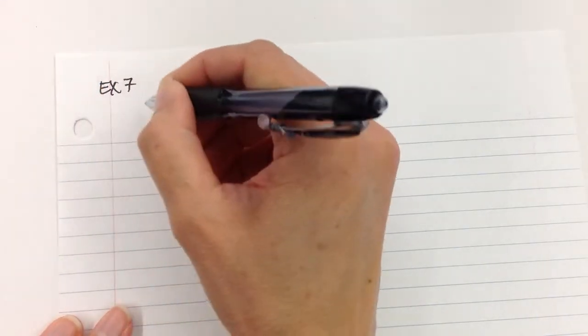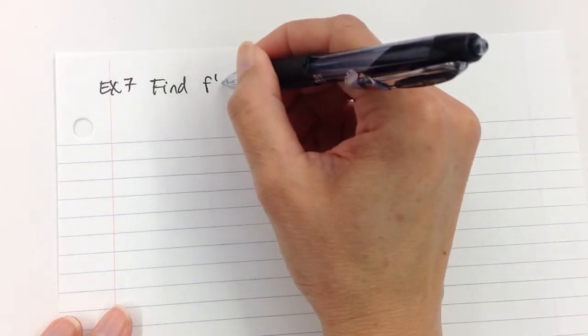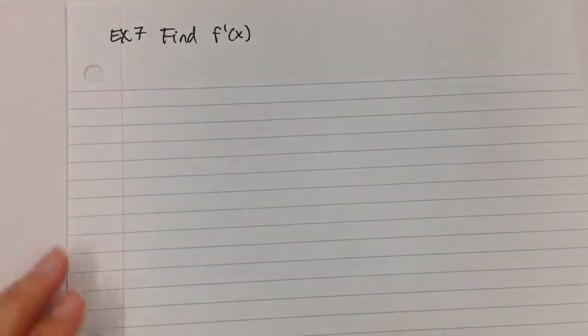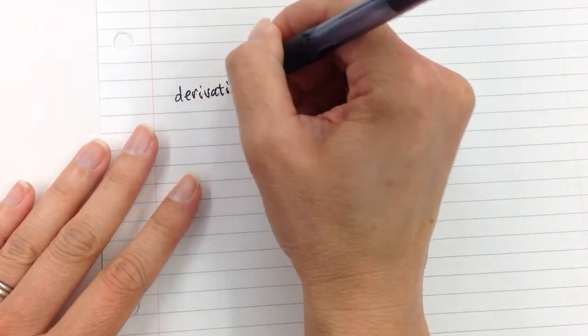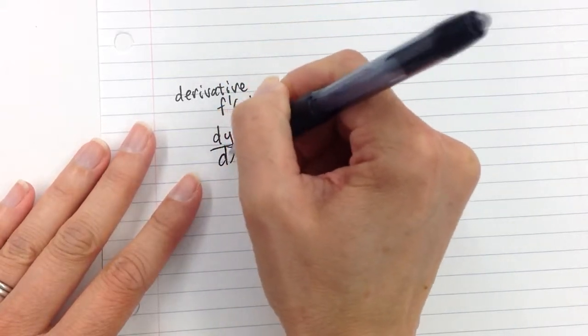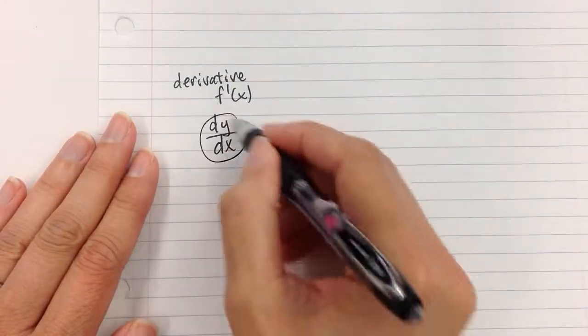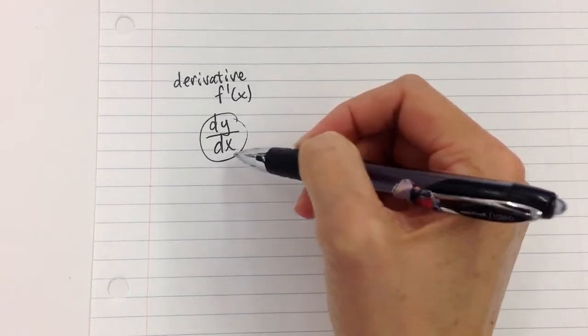Example 7. Find f prime of x. Oh, and there are different notations for this. I say this because on the final, they use different notation than f prime of x, and there's several notations. So another way you can write, so derivative, hopefully I have enough room here. Derivative can be written as f prime of x, okay? It can be written as dy over dx, okay? You're going to see this on your final exam. I couldn't get the software to print this out, and so it just has this. So when you see this, you have to know that it means that, okay?